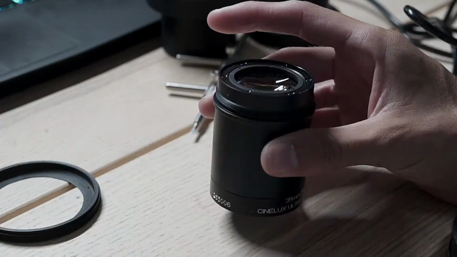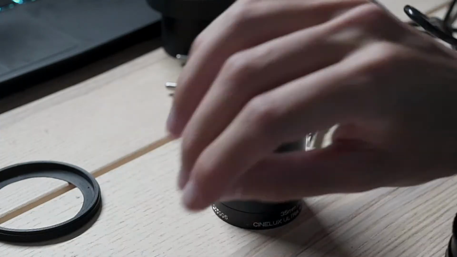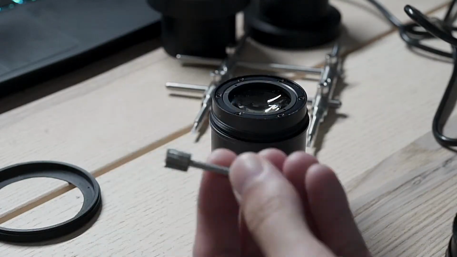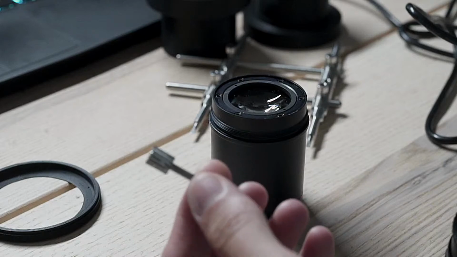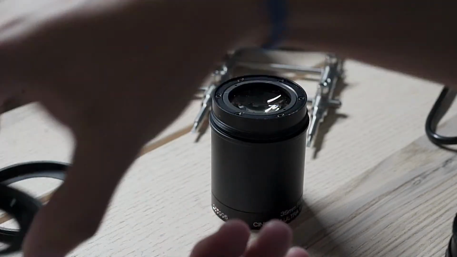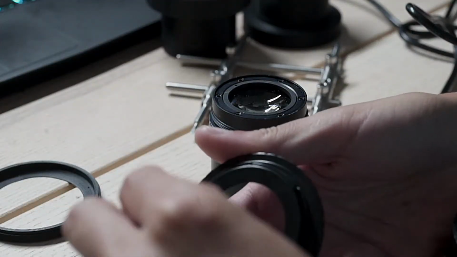What I did was I took a Dremel. So this is my Dremel bit and this is my Dremel. And I kind of hacked away at all of this stuff.